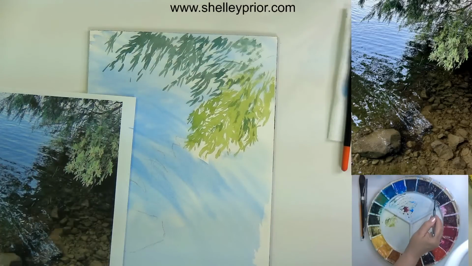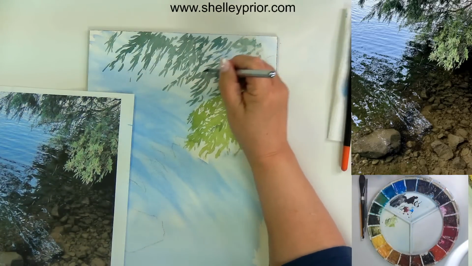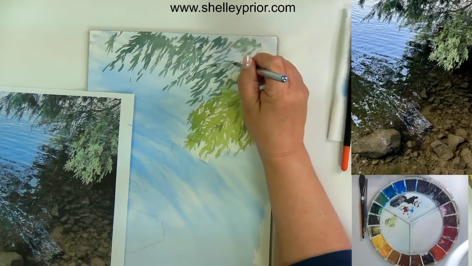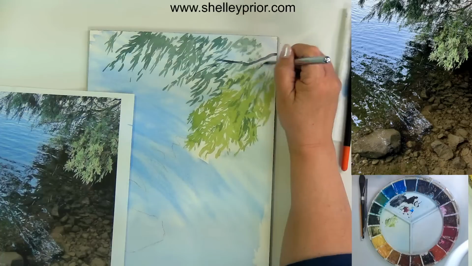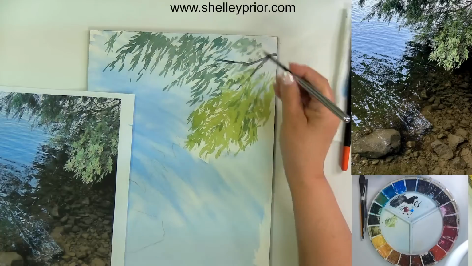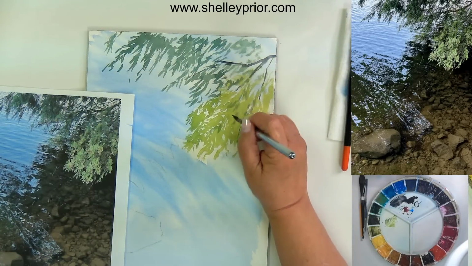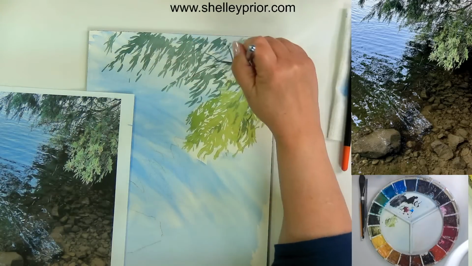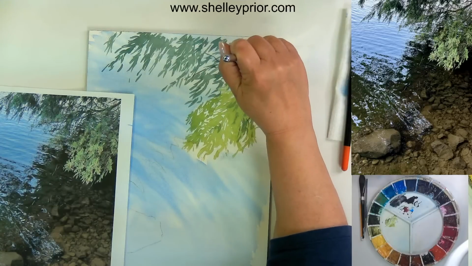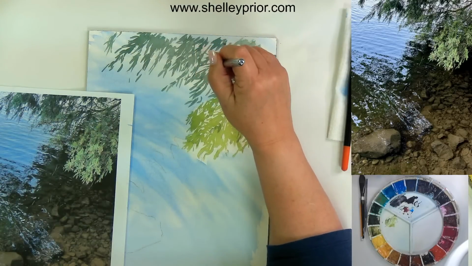All right, so I'm just going to use a little bit of neutral tint or something here and just indicate a few branches and a couple of the extra deep shadows. I don't want to put all of my branches over top of my foliage. I have to stop where the foliage is, because the foliage in many cases is on top of the branch.